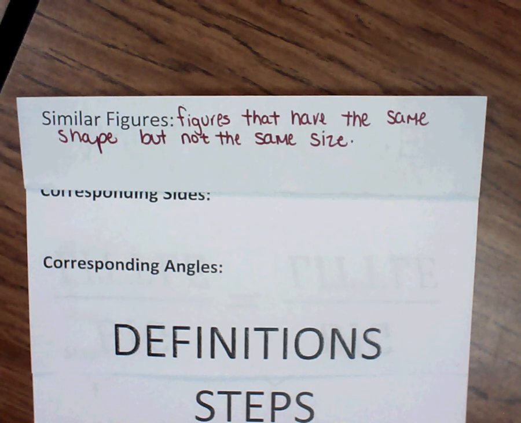Okay, and then the first thing that we need to really pay attention to is, what are corresponding sides? Corresponding sides are going to be crucial when solving for similar figures.